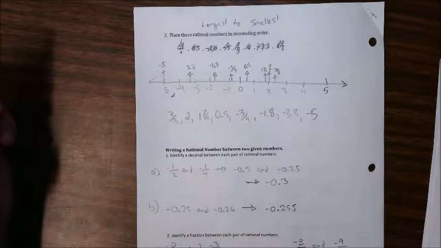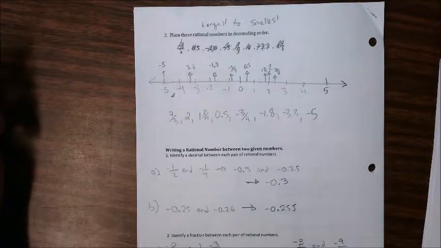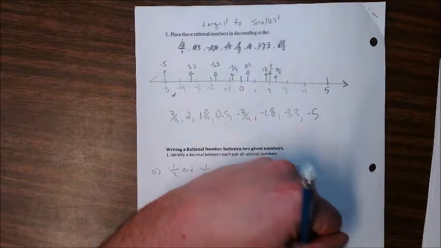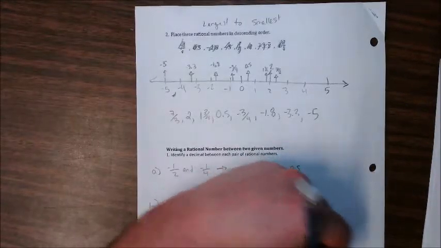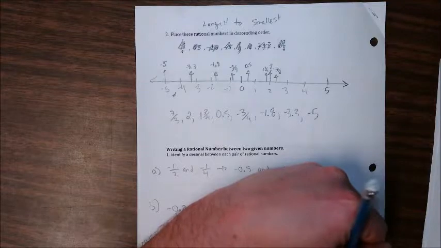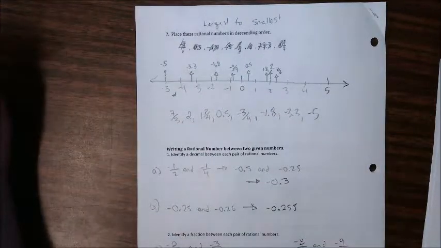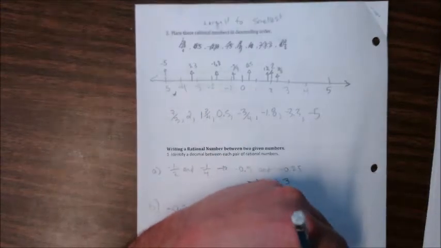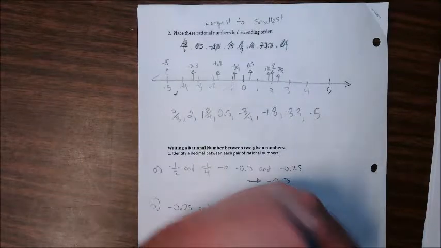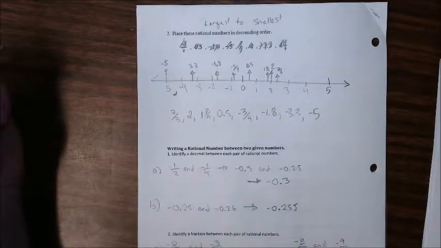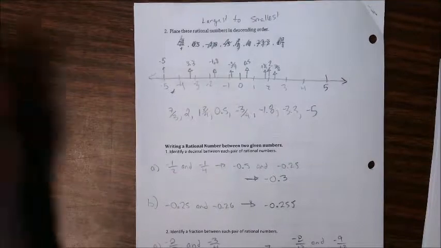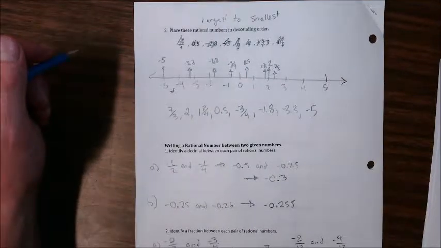Well, that one's really tough, right? Because they're so close that I can't get a number in between them. So what I could do then is just double them, make them a little bit bigger. So let's go -16/24 and -18/24. Well, what's the number that fits right in between those? -17/24. Okay, so there is another solution for us.